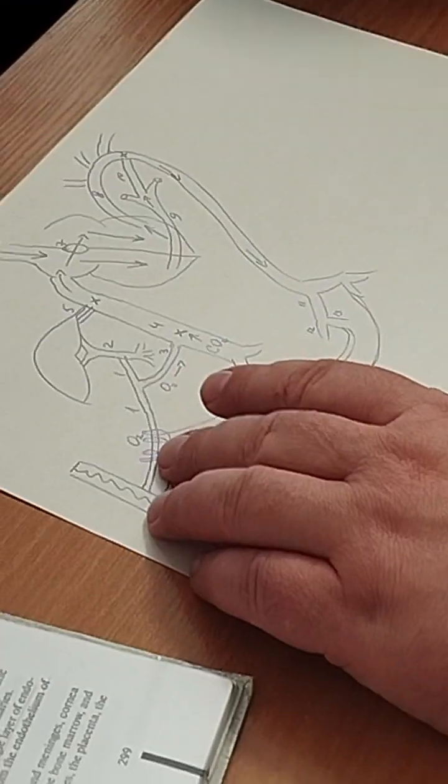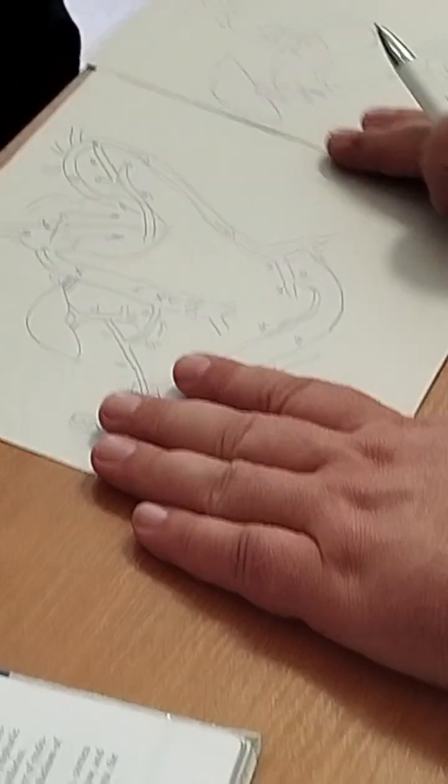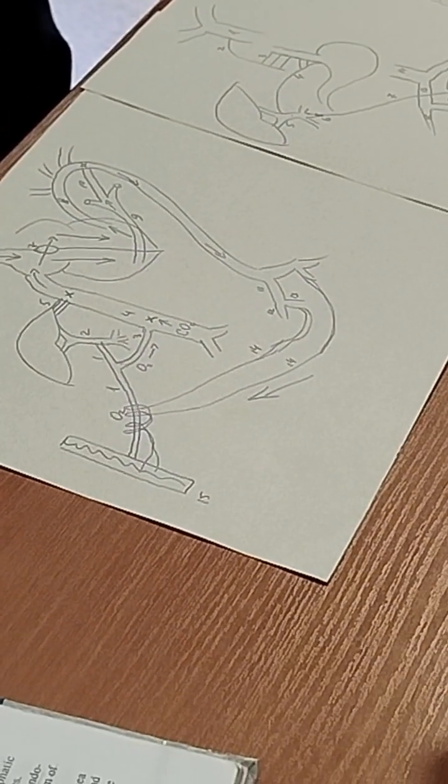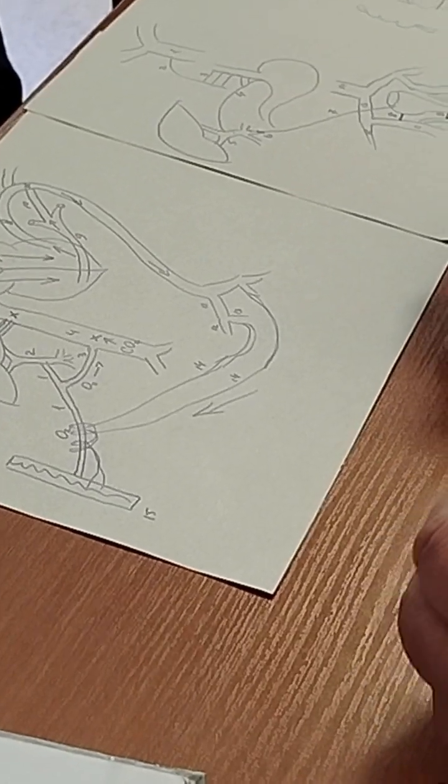Well, all of these diagrams, next time you should prepare. I give you written test. And the same diagrams will be in our final lesson on venous and lymphatic system.